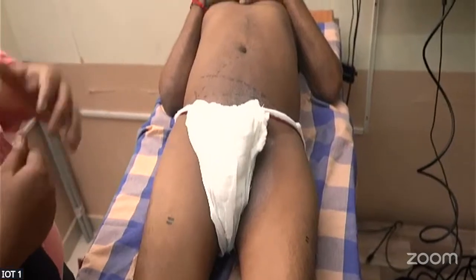No palpable inguinal nodes present, sir. Inguinal lymph nodes, are they palpable or not palpable? Not palpable, sir. Normally, inguinal lymph nodes are palpable because they are around 1.5 centimeters.